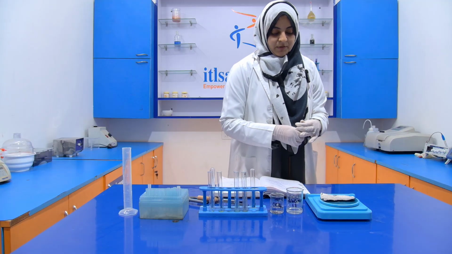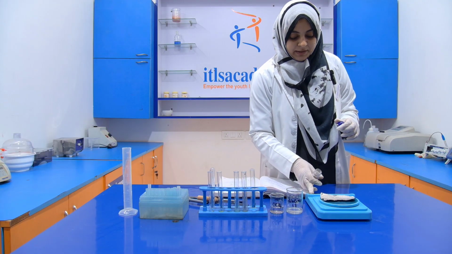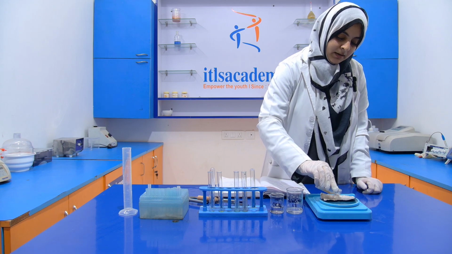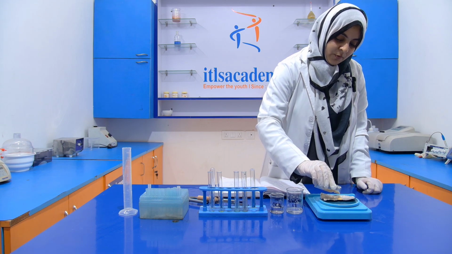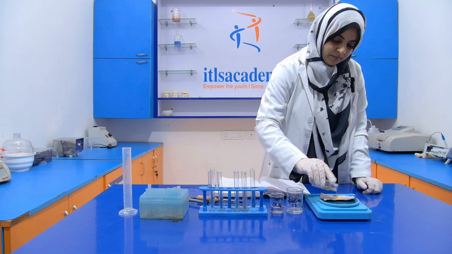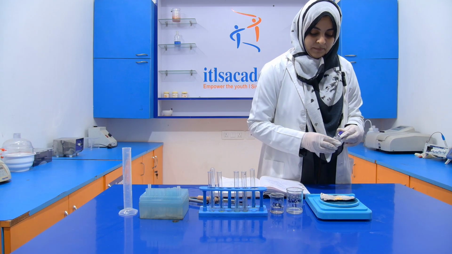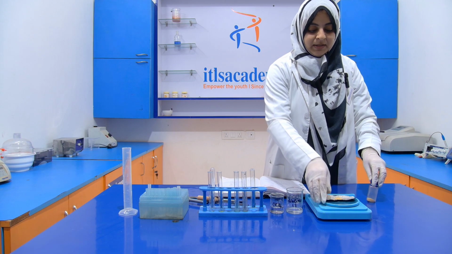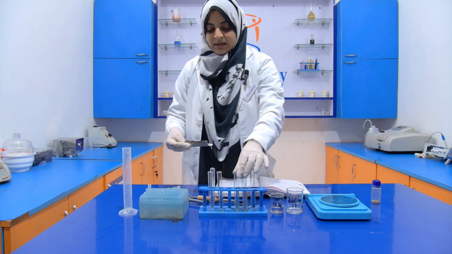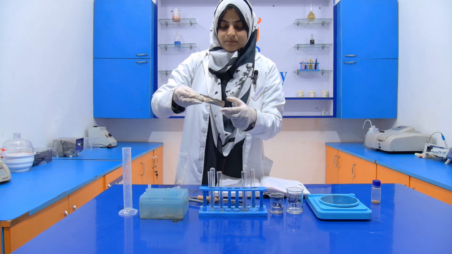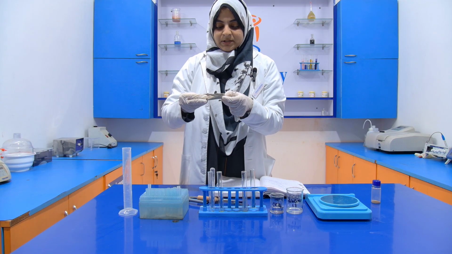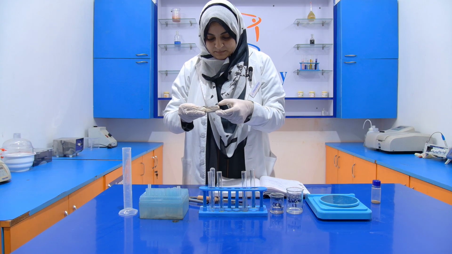Now we have to take a weighing boat, put aluminum foil into it, and don't forget to tare the weight of the aluminum foil. We have to take only 0.5 gram. Now transfer this 0.5 gram of acidophilter into the test tube. Transfer it very carefully.